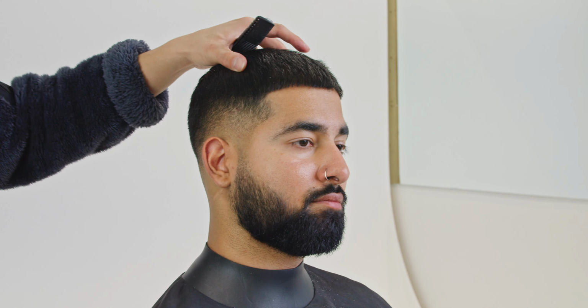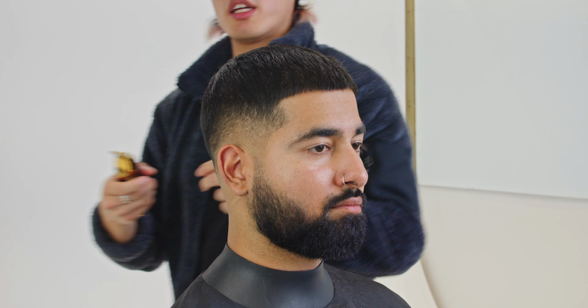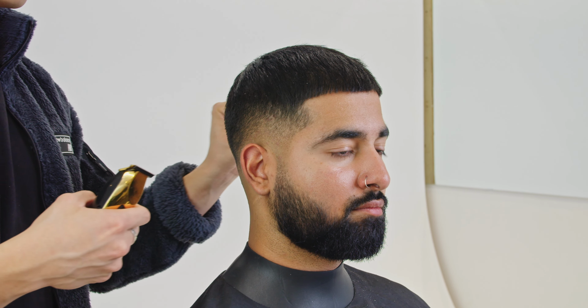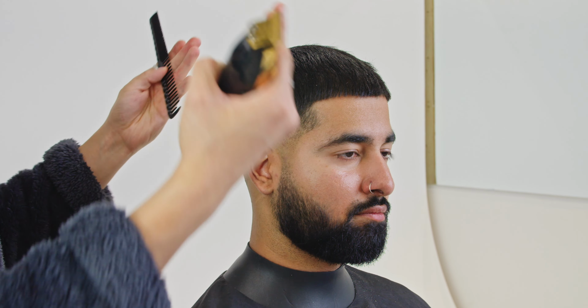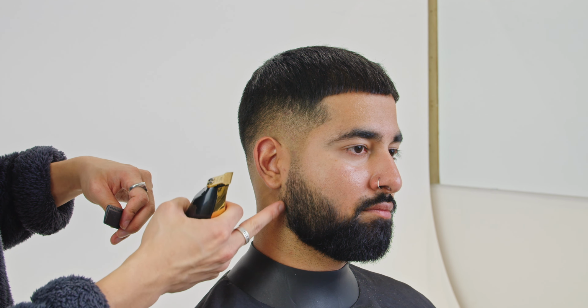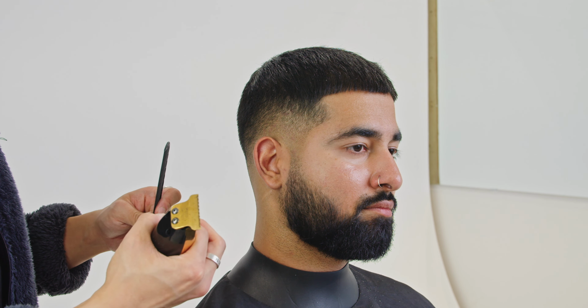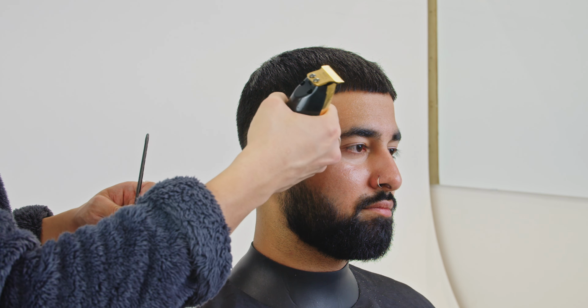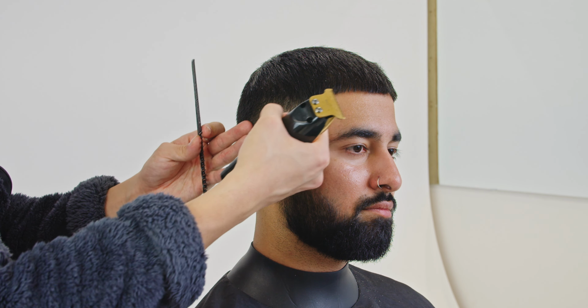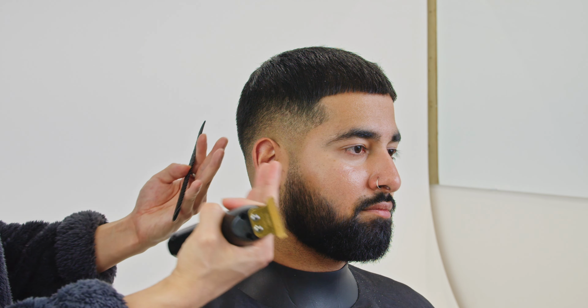So you can see, most of the fade is done. Last thing comes the lineup. The lineup is pretty much like the frame of the picture. So what we are gonna do is create the frame of the haircut. So you can see these like little shaggy areas. We're gonna create a nice sharp line, so therefore a man has a really sharp jawline, but as well as create a nice sharp frame for our fade, just so everything has got a nice frame to the picture. Everything just looks nicely packaged.